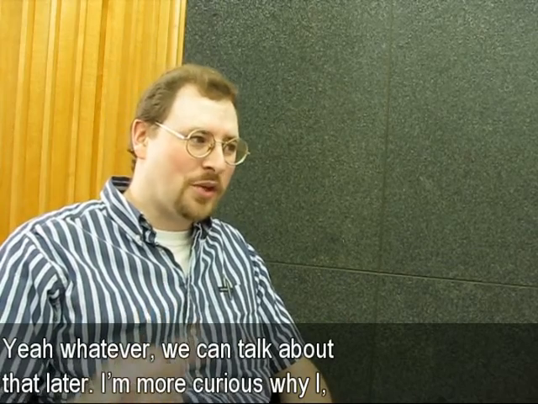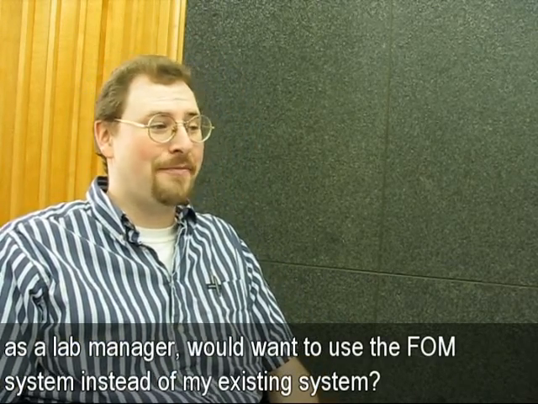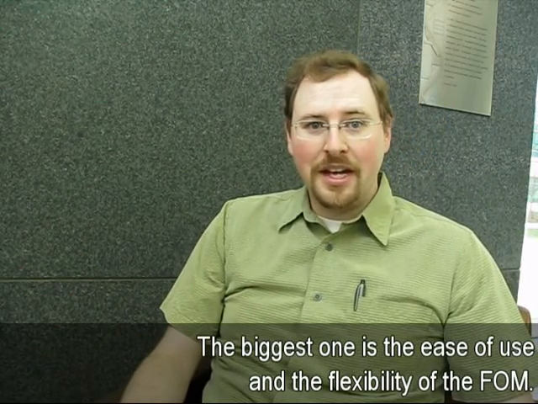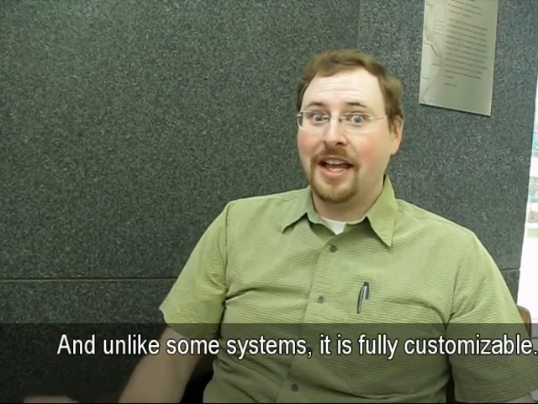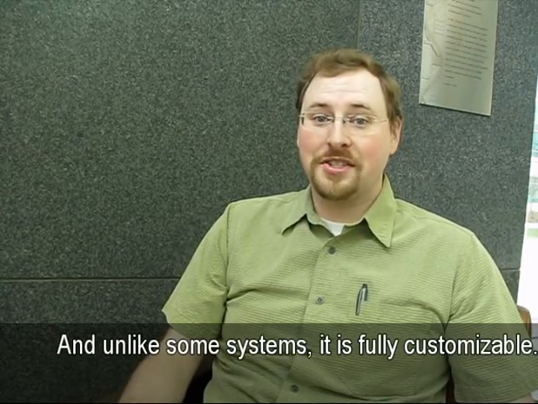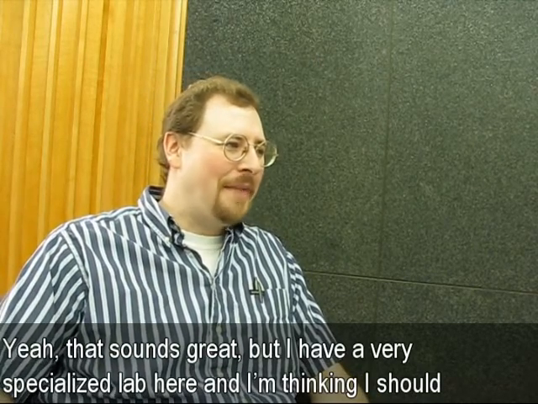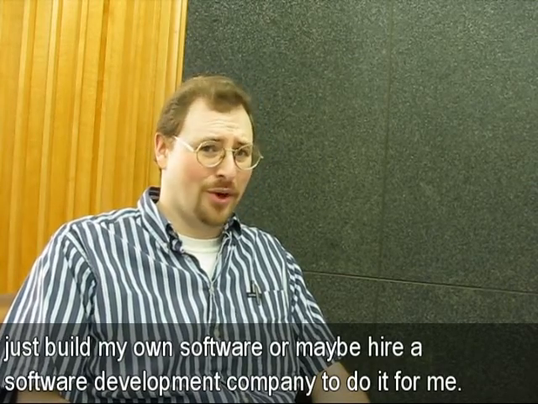I'm far more curious as to why I, as a lab manager, would want to use the FOM system instead of my existing system. Well, the biggest one is the ease of use and flexibility of the FOM. You can set it up to do just about anything your lab requires, and unlike some systems, it is fully customizable. Yeah, that sounds great, but I have a very specialized lab here, and I'm thinking I should just build my own software, or maybe hire a software development company to do it for me.